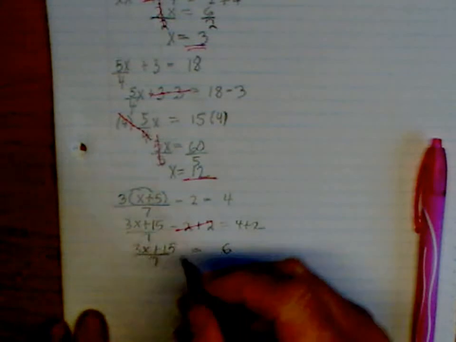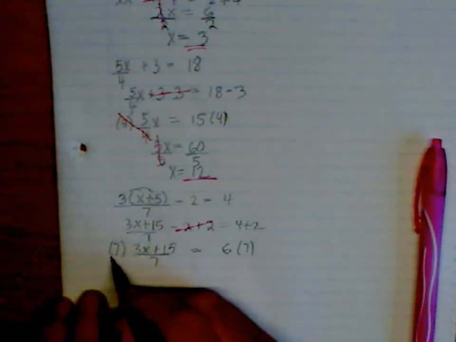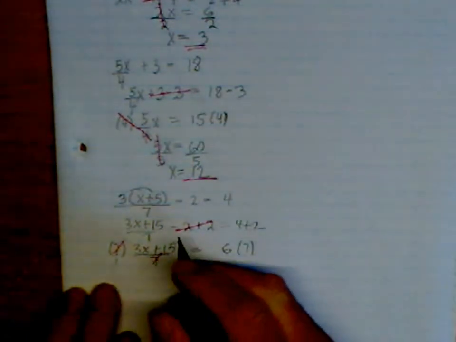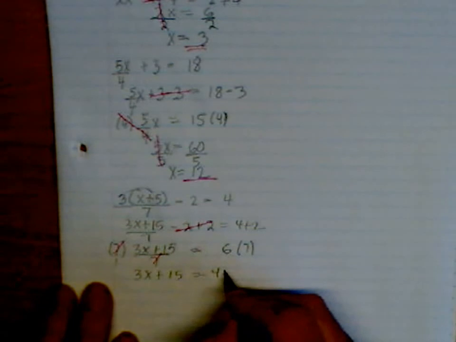Okay, so I'm going to multiply both sides by 7 now. This is really 7 over 1, but anyway, that's going to get rid of that, and that. So we're going to get 3x plus 15 is equal to 42.